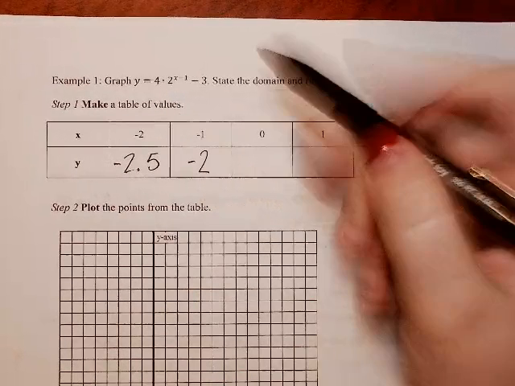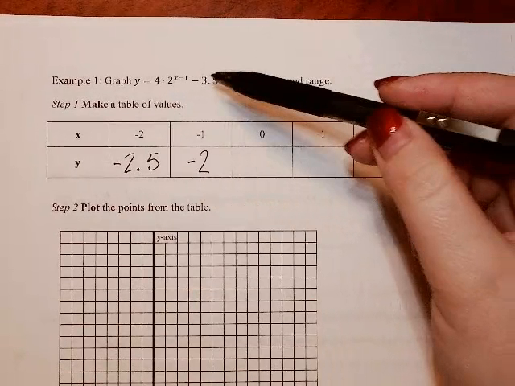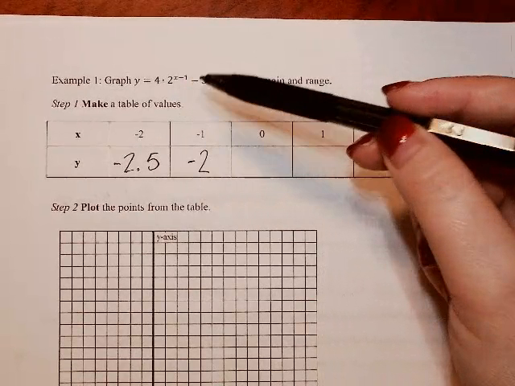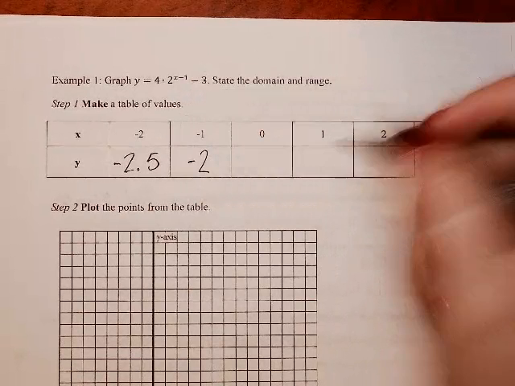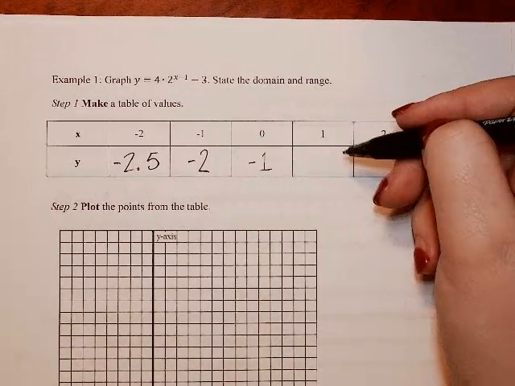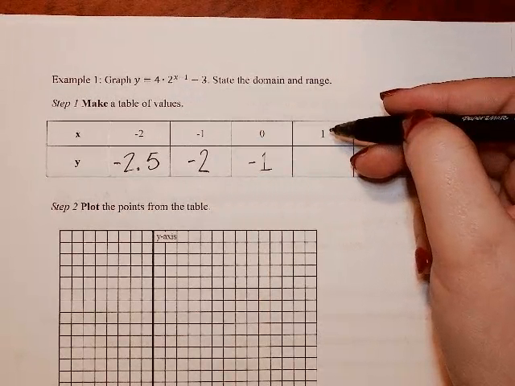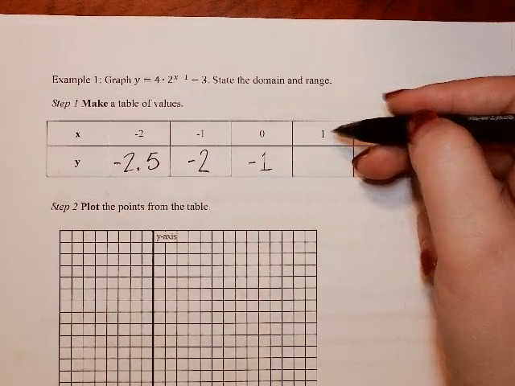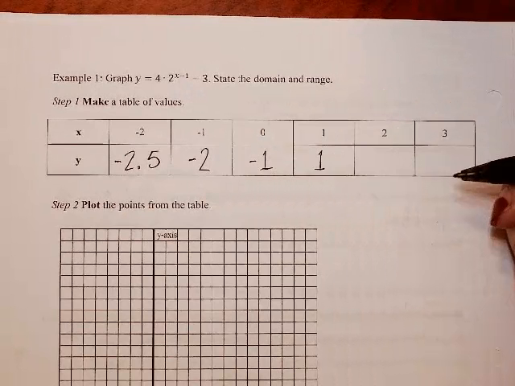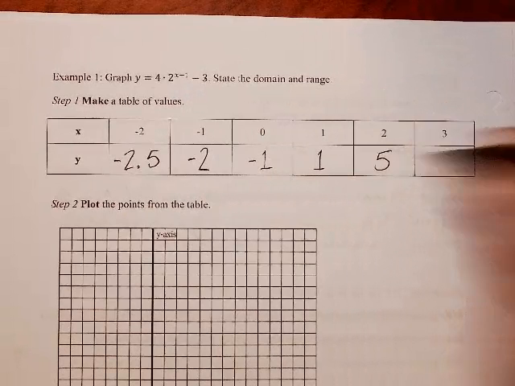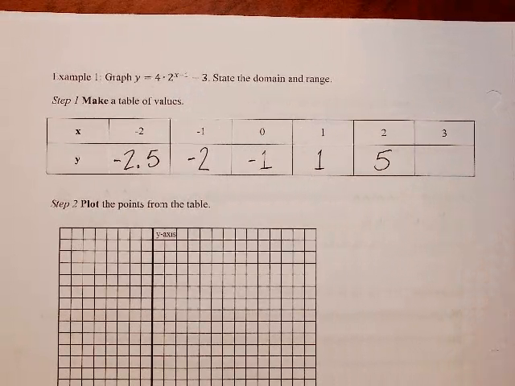0 minus 1 is negative 1. 2 to the negative 1 is 1/2. Times 4 is 2, minus 3 is negative 1. 1 minus 1 is 0. 2 to the 0 is 1, times 4 is 4, so that's going to be a positive 1. 2 minus 1 is 1, 2 to the 1 is 2, times 4 is 8, minus 3 is 5. 16 minus 3 is 13.